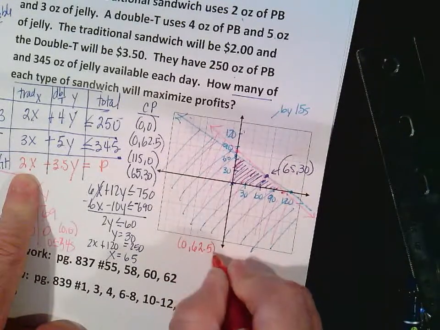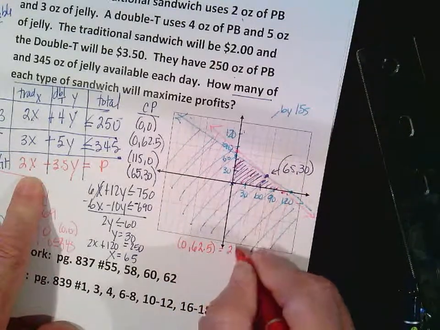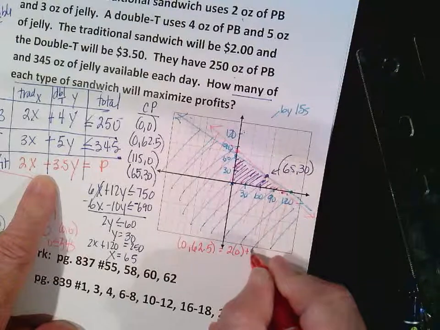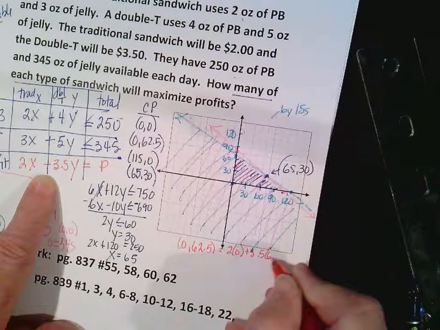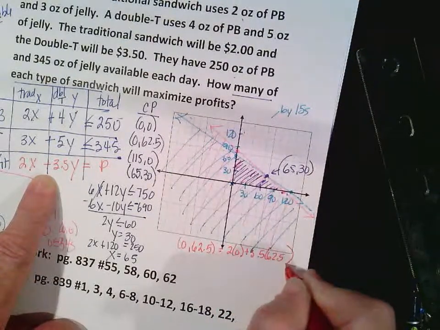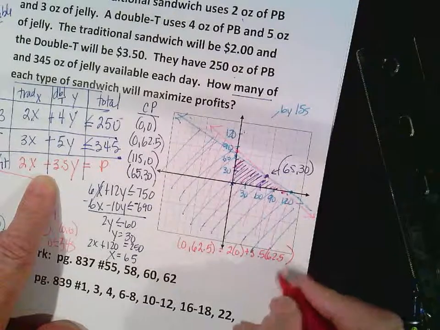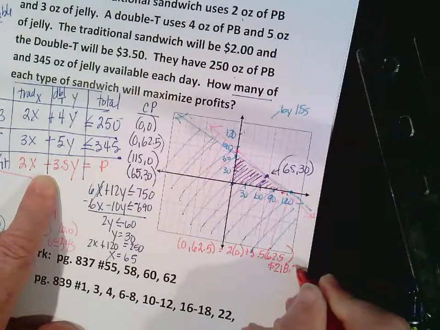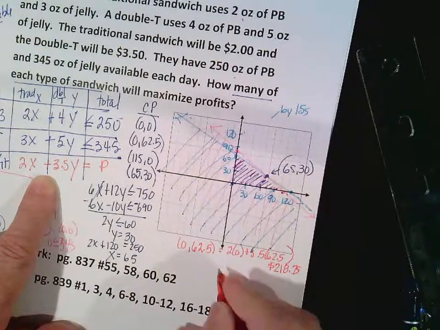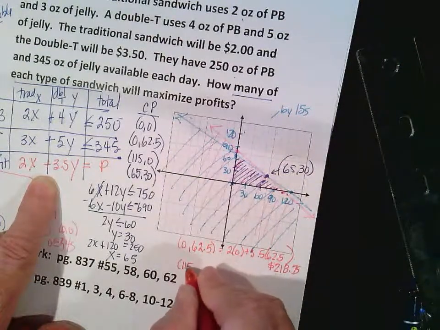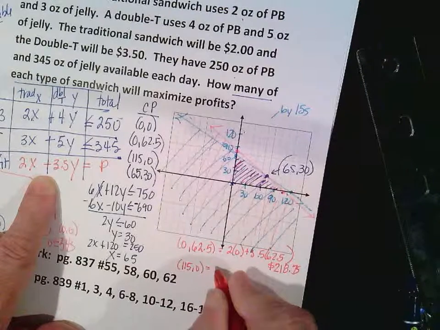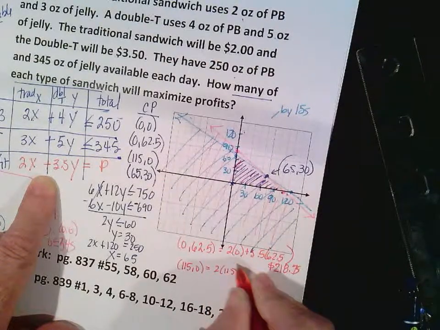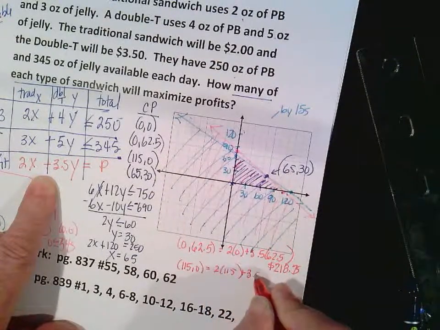If I plug that into my profit, I have 2 times 0 plus 3.5 times 62.5. And if I multiply that out, I get $218.75.